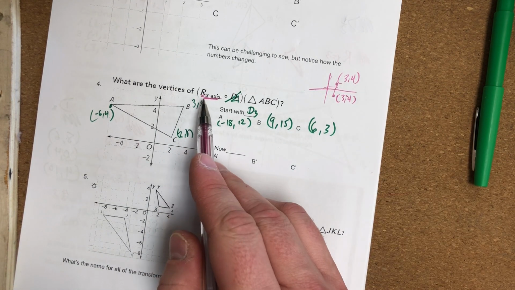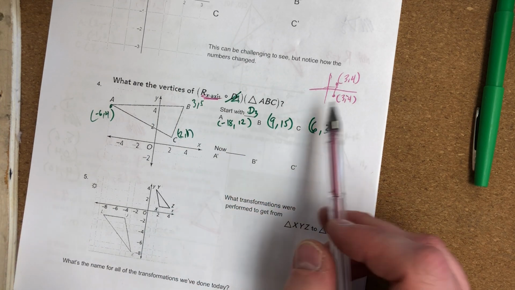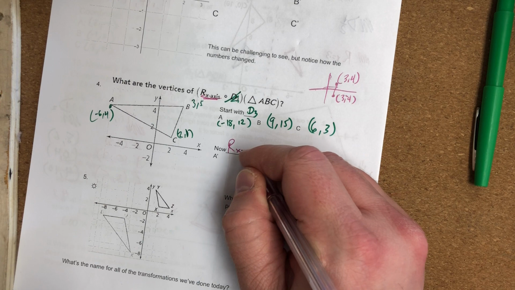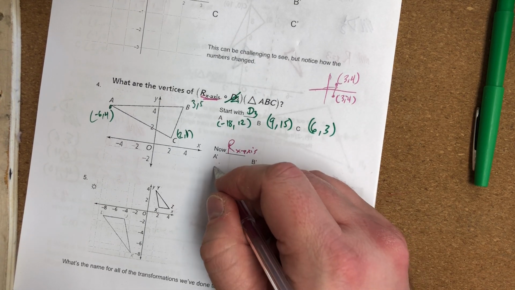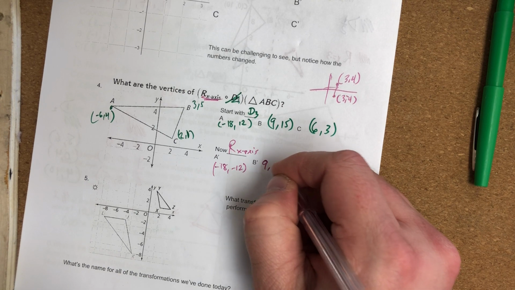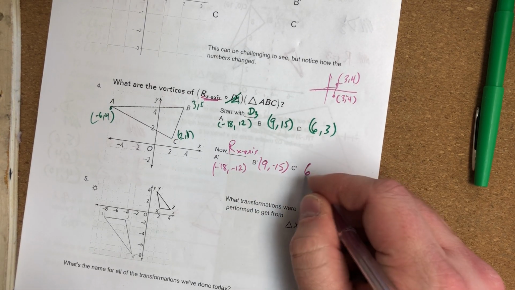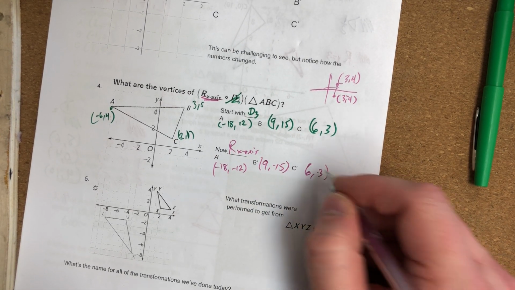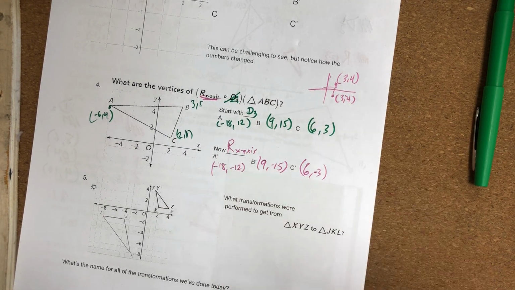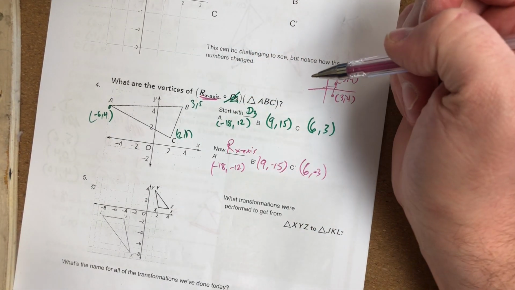So if I want to reflect about the x-axis, I'm going to keep the x's the same, but the y's are going to flip. So -18, -12. 9, -15. 6, 3. Nope, -3. And that's because we're flipping about the x-axis. So if you flip about the x-axis, the y value changes.